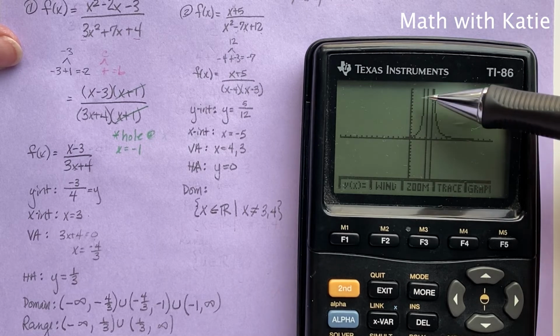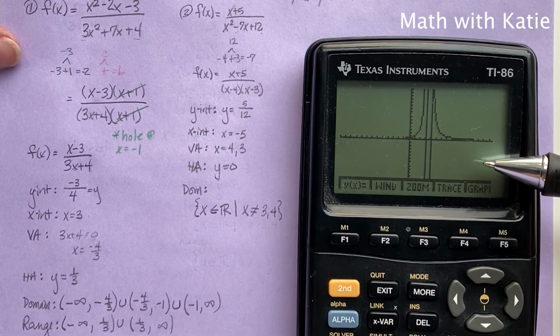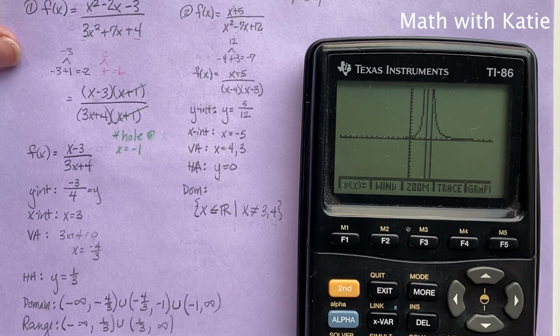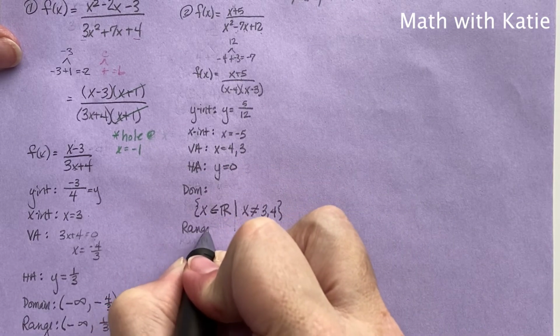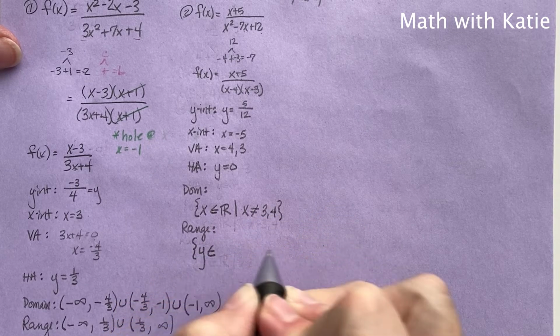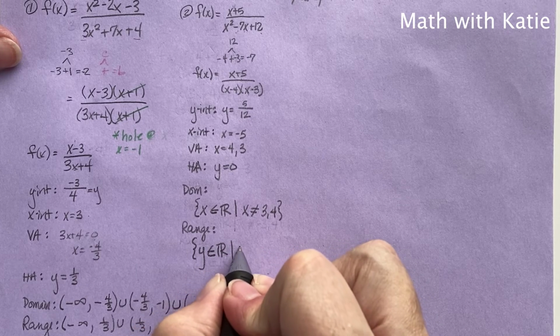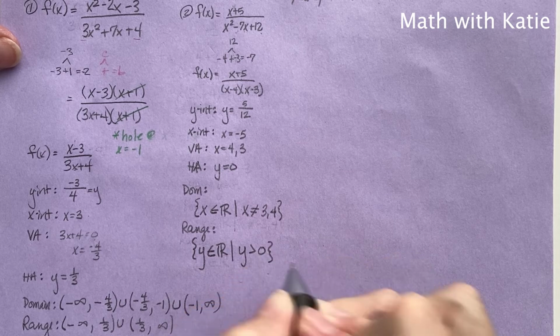Okay, now for our range, let's look and see what our graph looks like. So we see our vertical asymptotes here at 3 and 4. And if you notice, our graph does not go below the x-axis. So our range is actually going to be from 0, our horizontal asymptote, to positive infinity. So that's y is all real numbers, y is greater than 0.